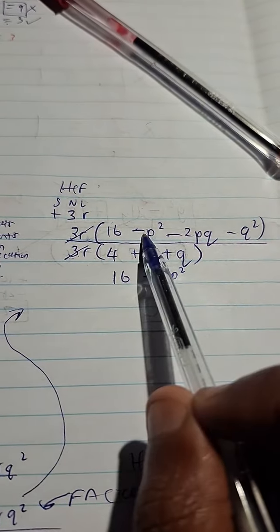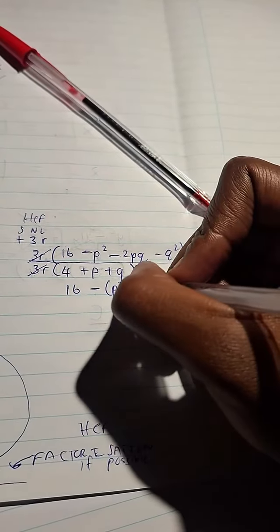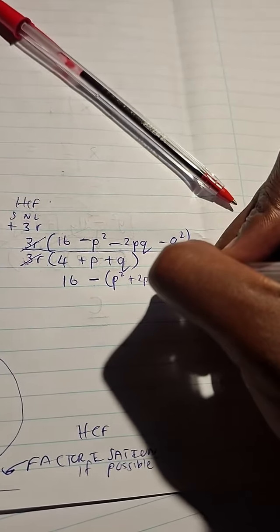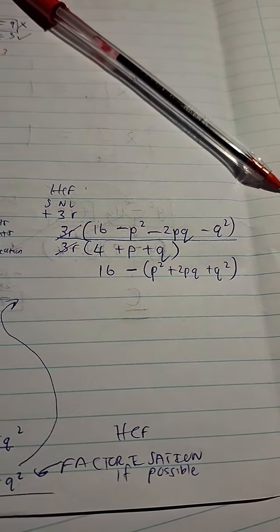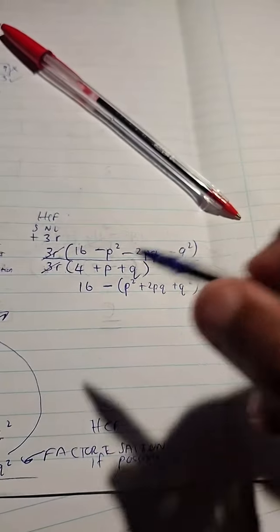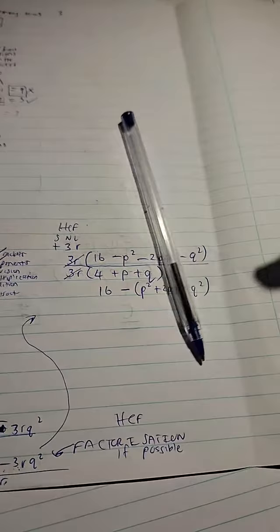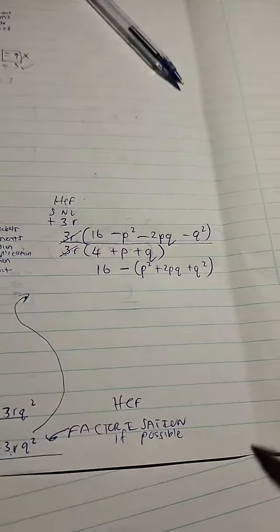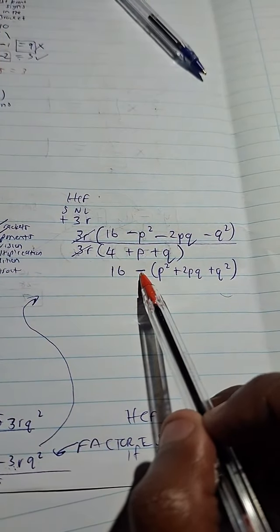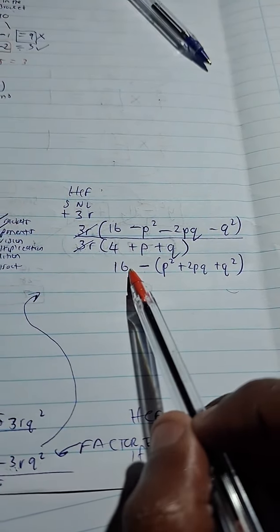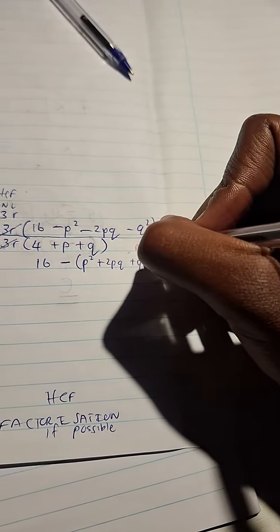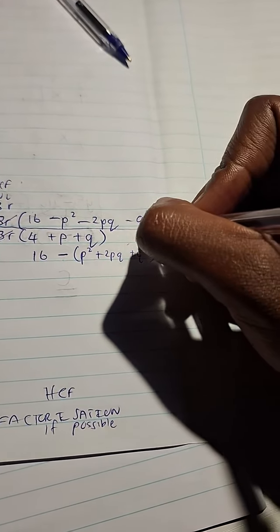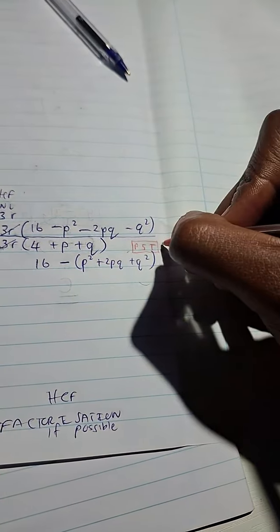If I take out the negative sign for these 3 terms, I'm left with P squared plus 2PQ plus Q squared. And what this does for me, it exposes me to a difference of what? Of 2 perfect squares. This is what we call, guys, a perfect square trinomial, PST.